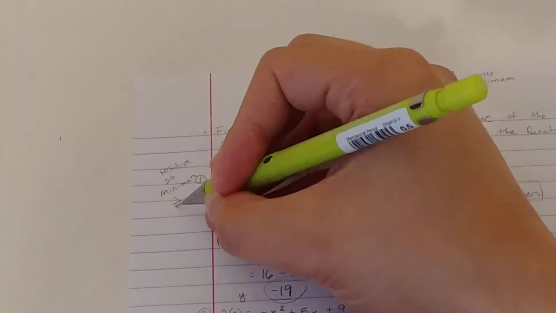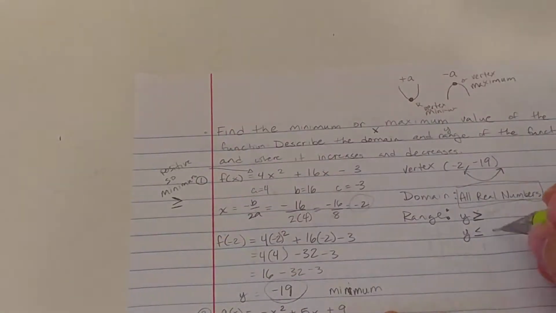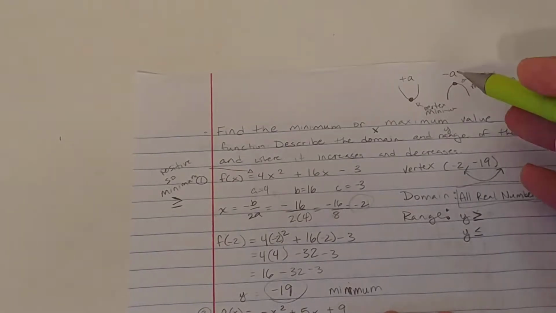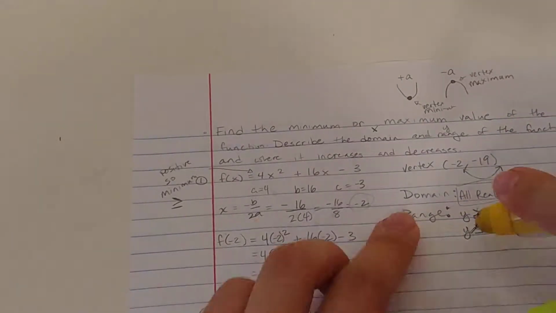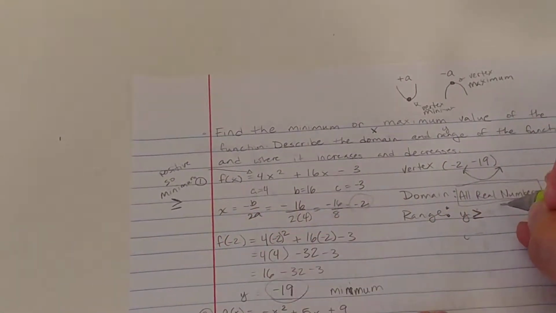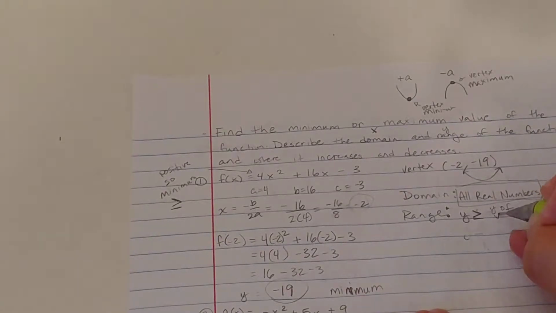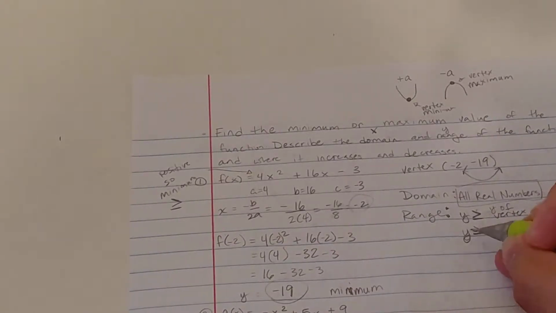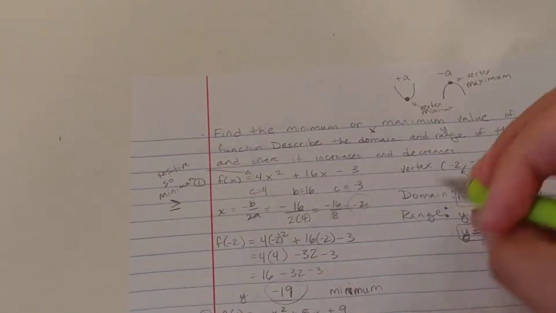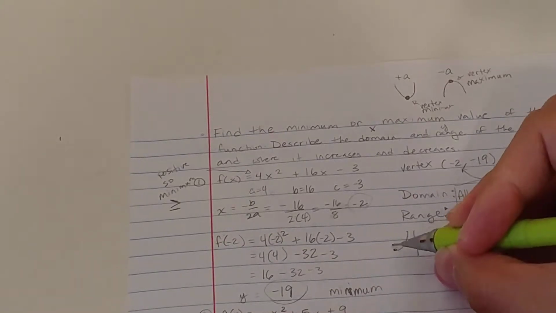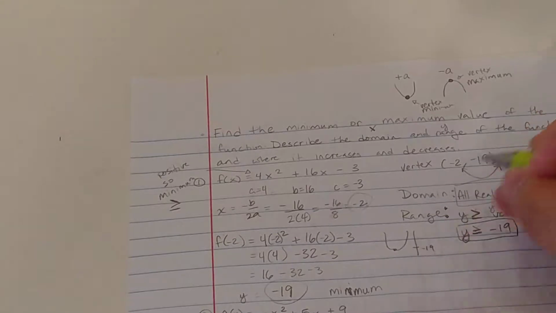So it's the minimum, and it's also going to be greater than or equal to. Now it's less than or equal to if it opens down, which is when we have a negative, and we'll see that later. Okay, so it's going to be y is greater than or equal to the y of the vertex. It's that simple. So y is greater than or equal to negative 19. That's it. So this is saying above negative 19, right? It's just going to keep going up. That's where the graph is.